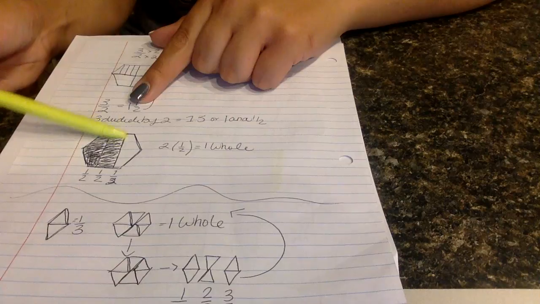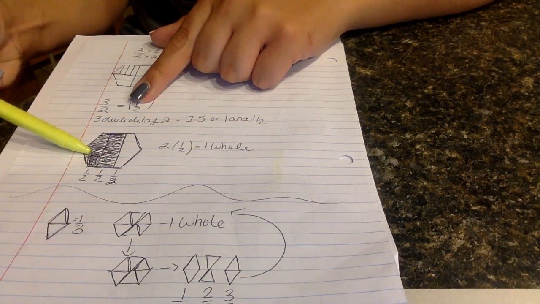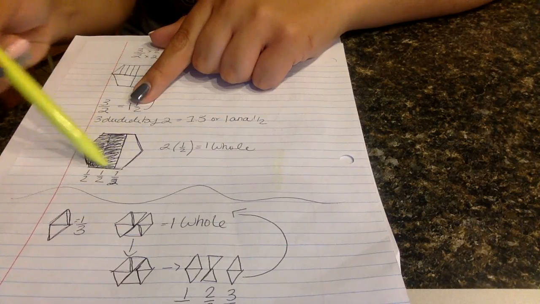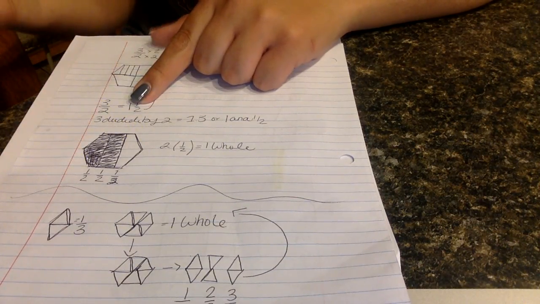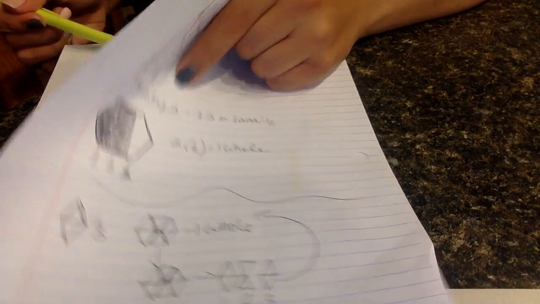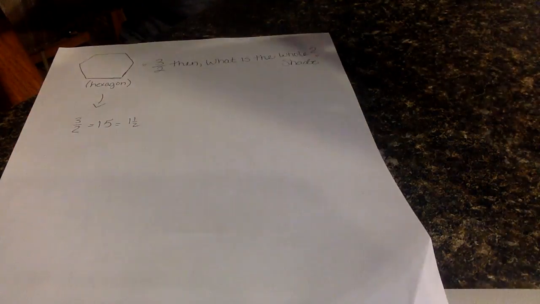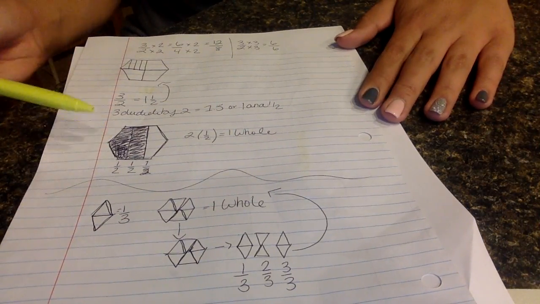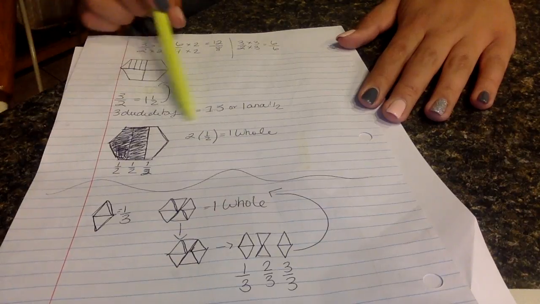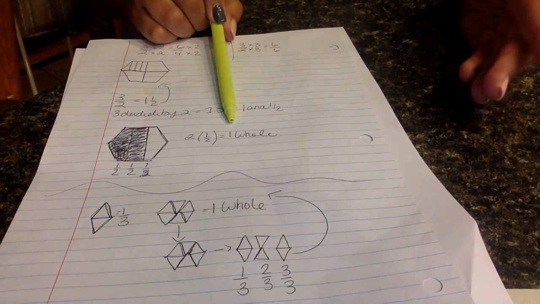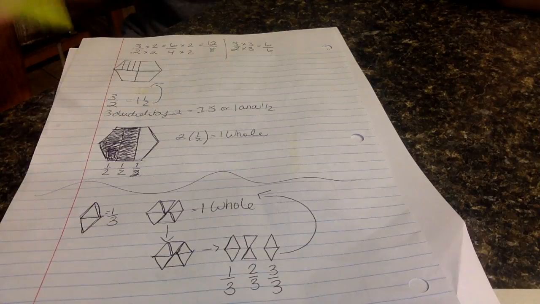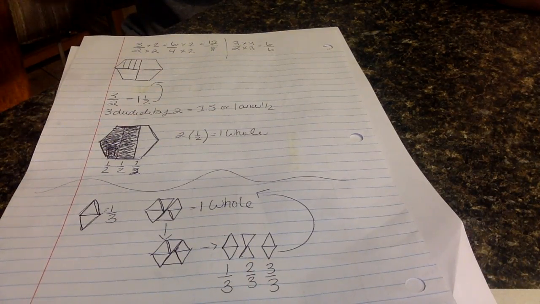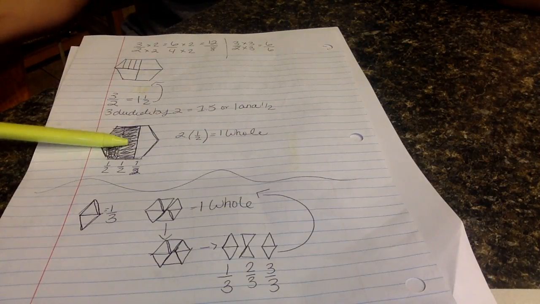I cut it into 3 halves. Here's 1 half, another half, and the third half. So the 3 halves right there equal the 3 halves we have right here. And if we shade 2 of those halves, 2 over 2 equals 1. So therefore, 2 shaded halves of this hexagon is a whole.